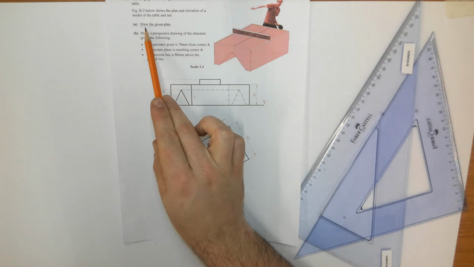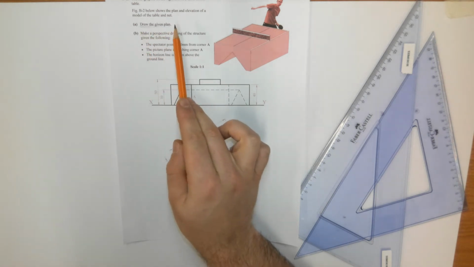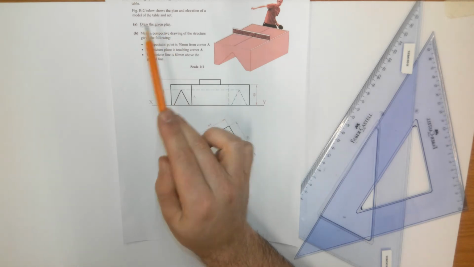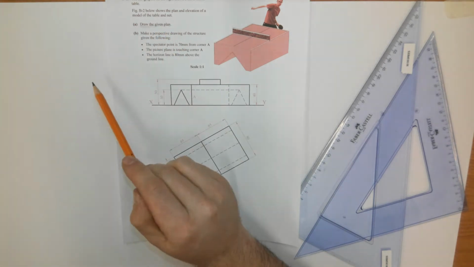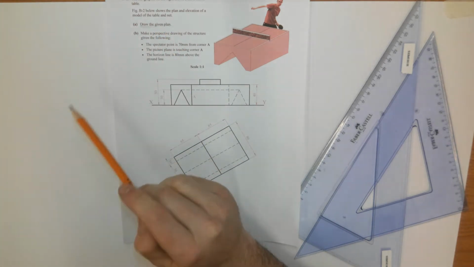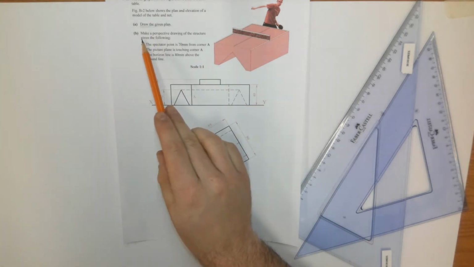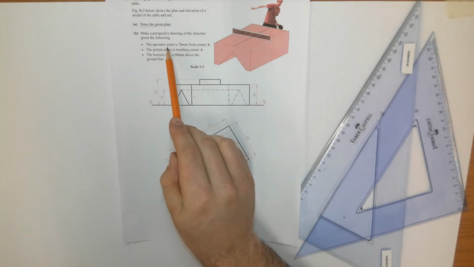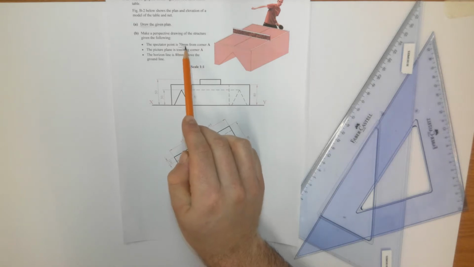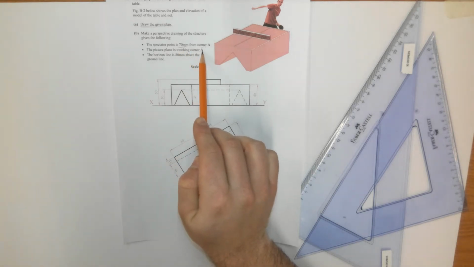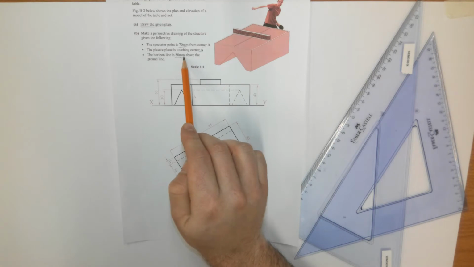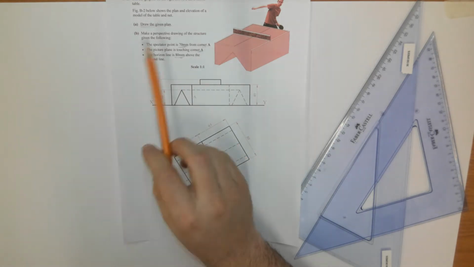Okay, now when I say don't really need, you generally do not need to draw it. Okay, sometimes you may need to draw a portion. Make a perspective drawing of the structure given the following information. The spectator is 70 millimeters from corner A, picture plane is touching corner A, and the horizon line is 80 millimeters above the ground line.